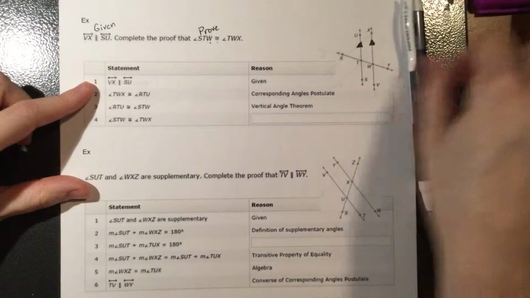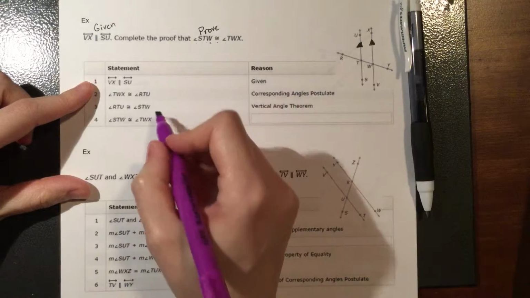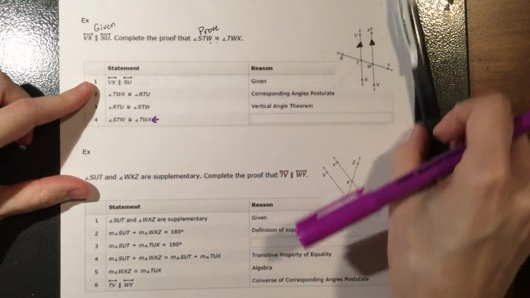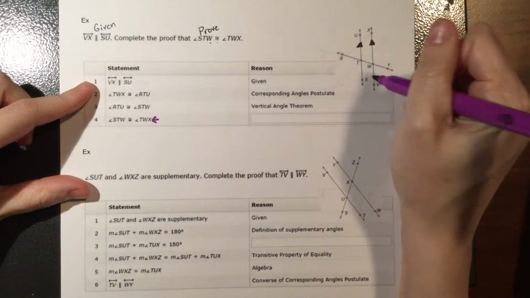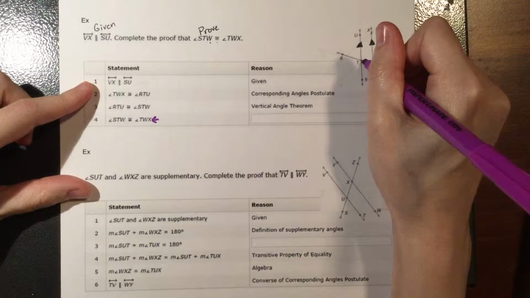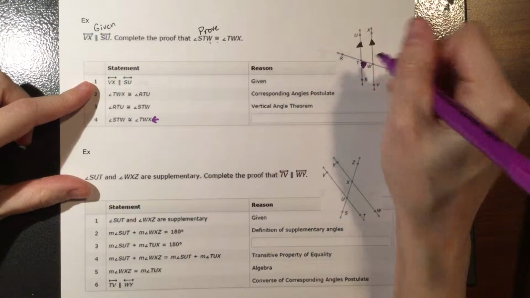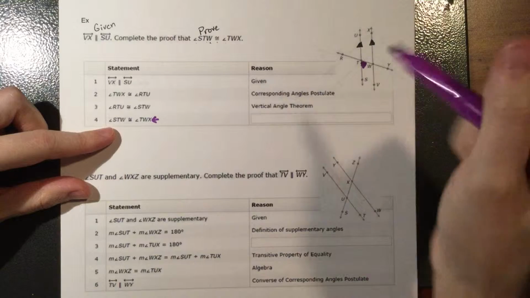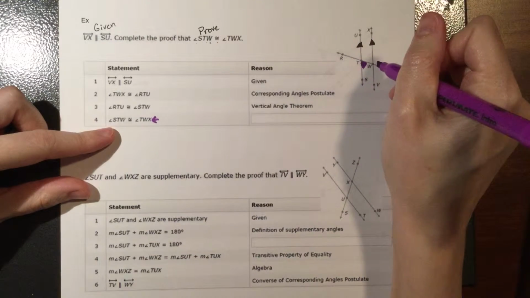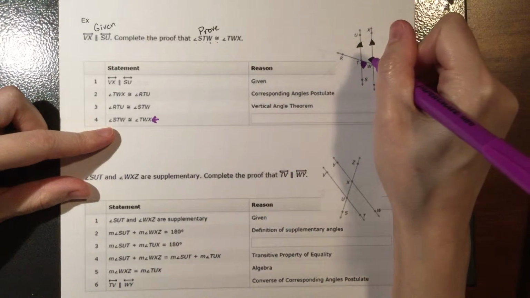And where I want to go, I want to show that angle STW, so I want to show that that angle right there is congruent to angle TWX.